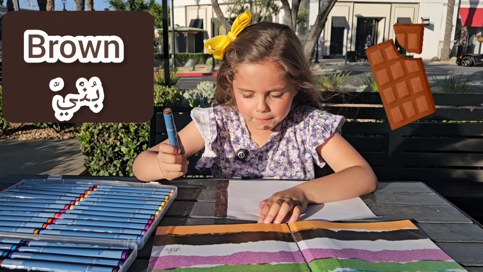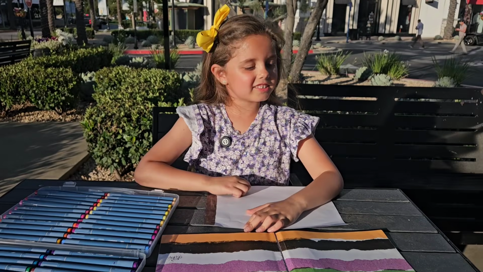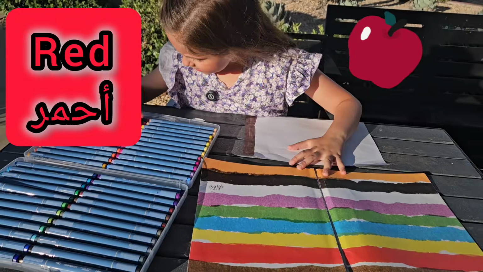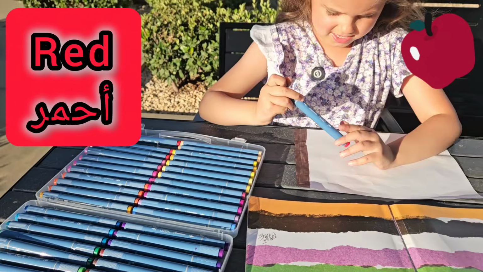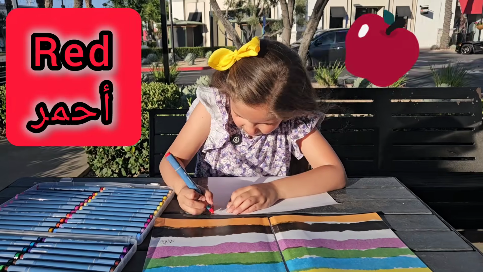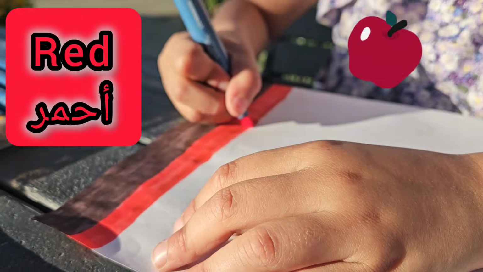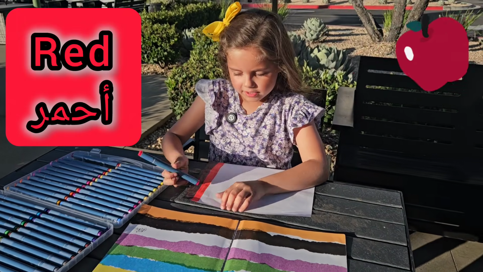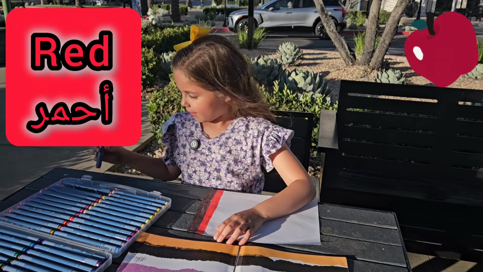Did you know that brown in Arabic is bunni? Let's start with the next color. The next color is red. I should pick this color, red. Did you know the color red in Arabic, it means ahmar?